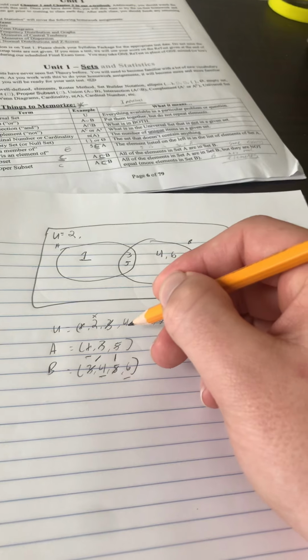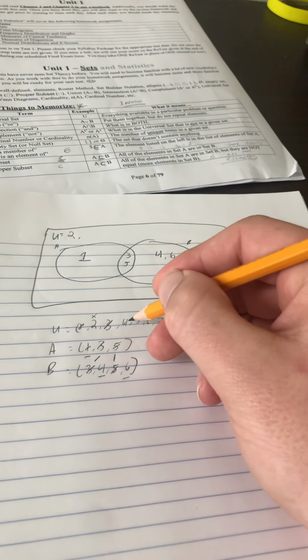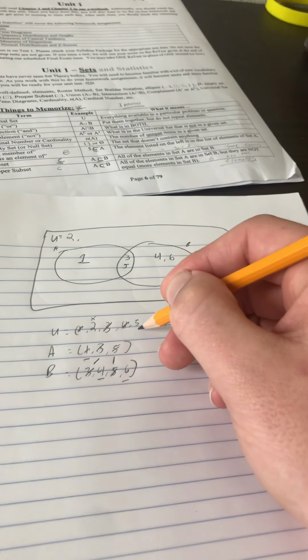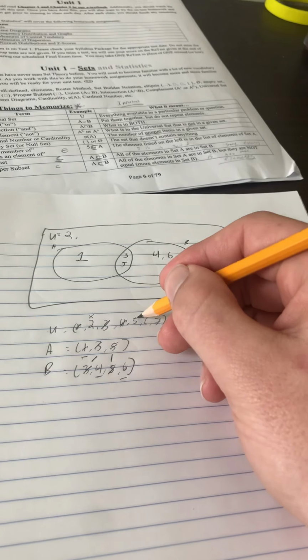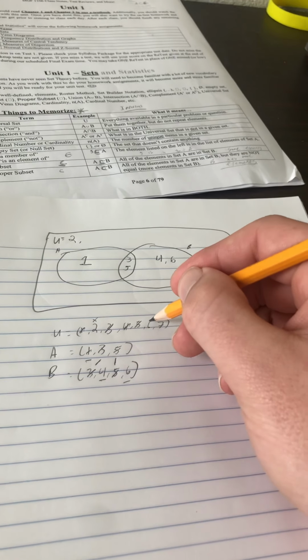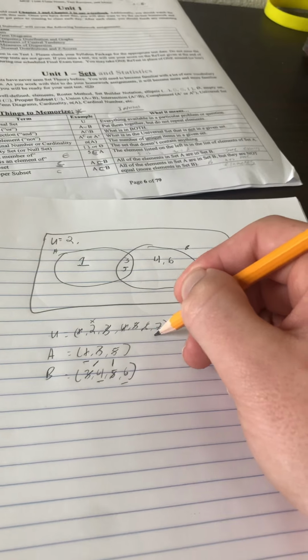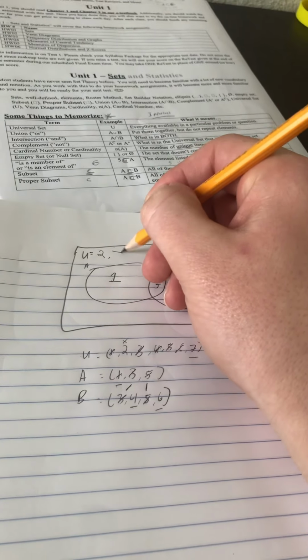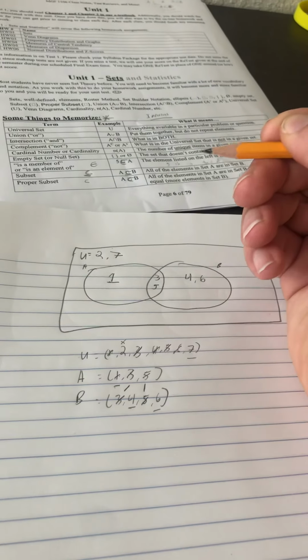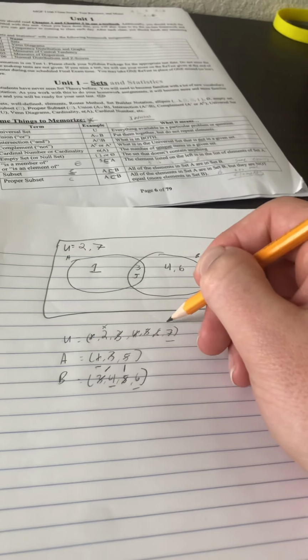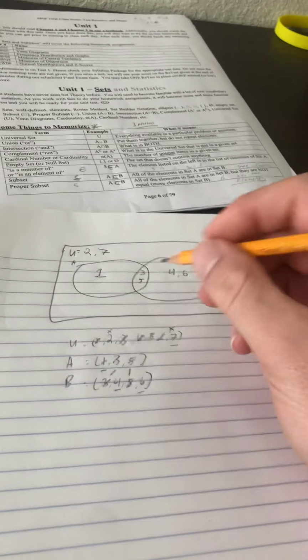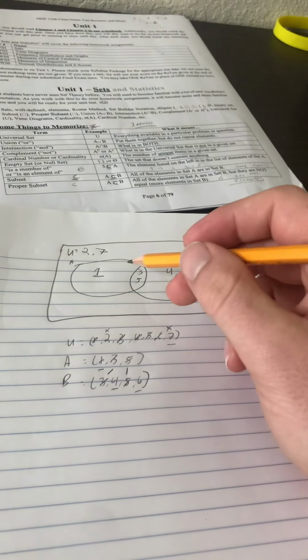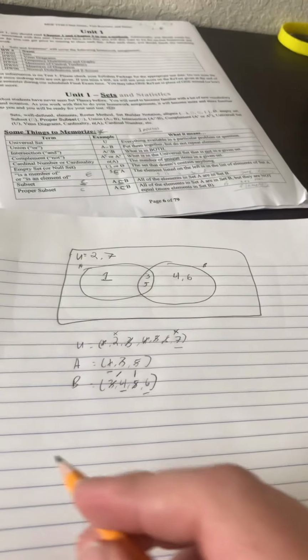We put it in the middle. 4 went to circle B. 5 went in the middle as well. 6 went in circle B. We can cross him off. 7, we did not work with 7 at all, so 7 is what's left over to go right there at the top. So now we've dealt with every number. We have every number where it's supposed to go, both in the Venn diagram and in the universal set.